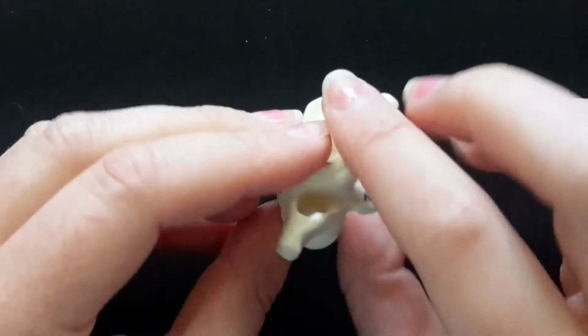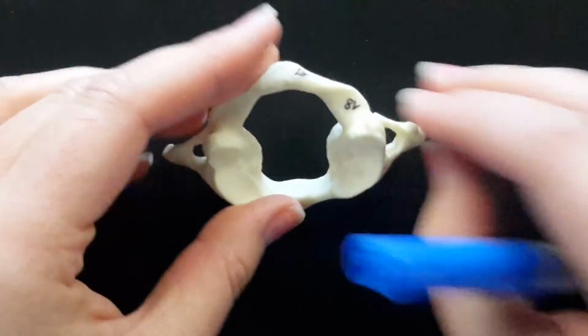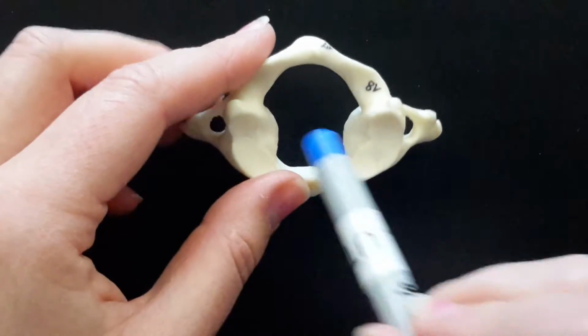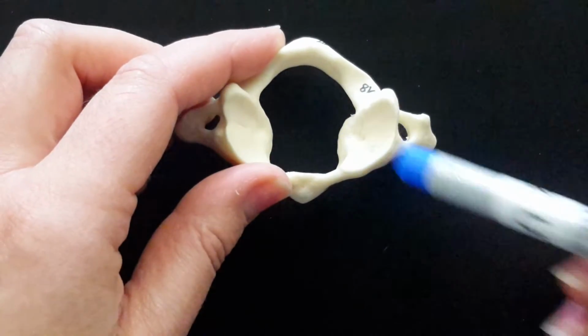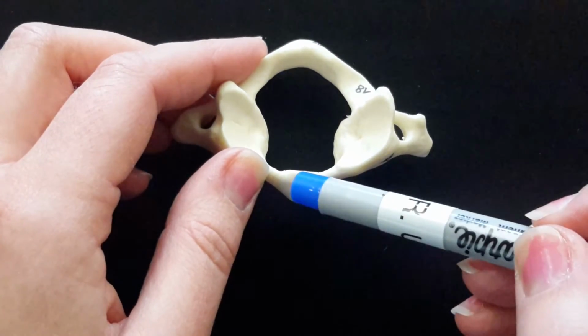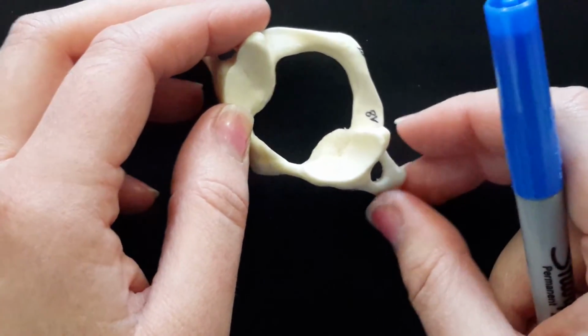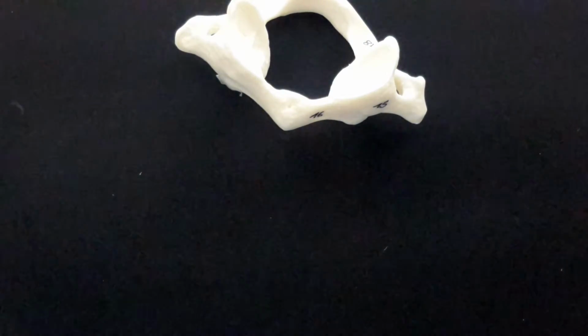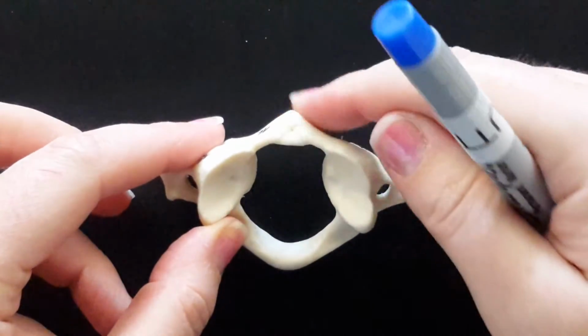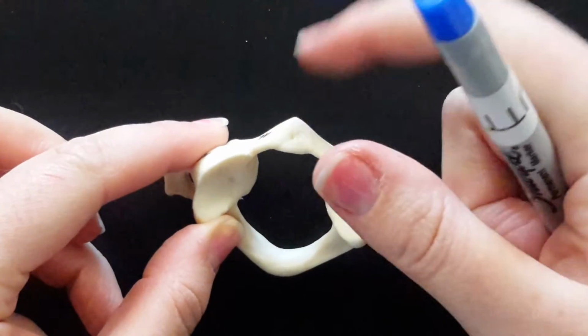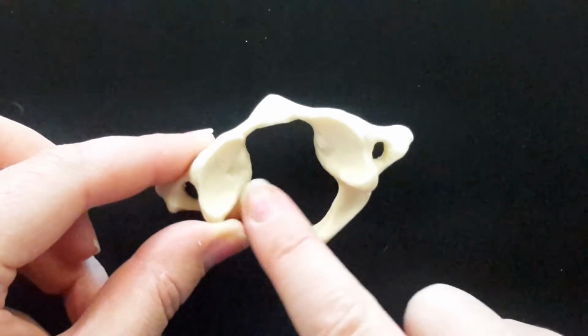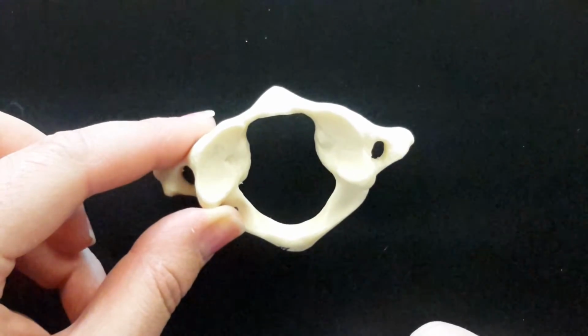You do need to know the basic structures of this. You still have the transverse foramen, you still have the main one, and you have your superior articulating facet. You need to know anterior versus posterior. Oh, and anterior arch versus posterior arch. This would be your anterior arch. The small one is anterior. The large one is your posterior arch. So those were the unique things for the atlas.